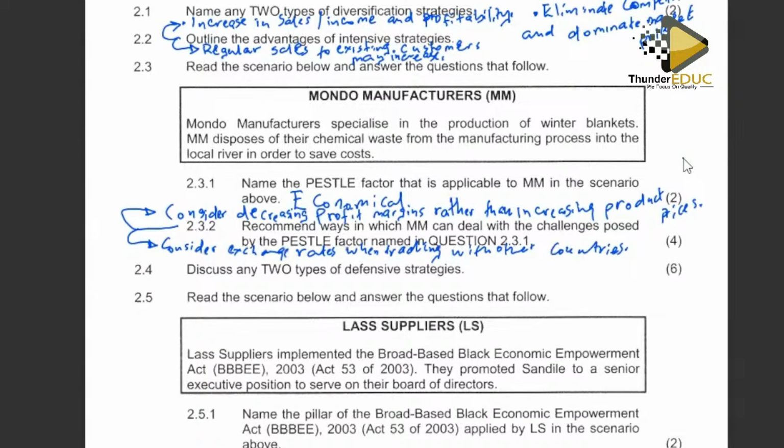Okay, so let's recommend ways in which MM can deal with the challenges posed by economical as one of the vectors of PESTLE. We are saying that MM must consider decreasing profit margins rather than increasing product prices. And also MM should consider exchange rates when trading with other countries. We have 2 points because of the format.